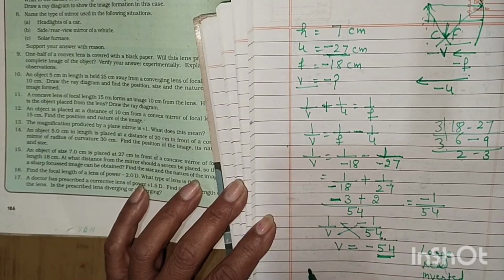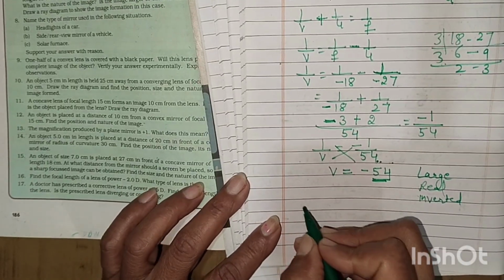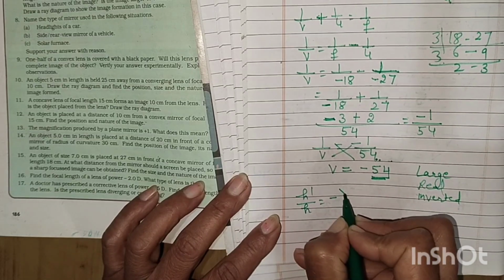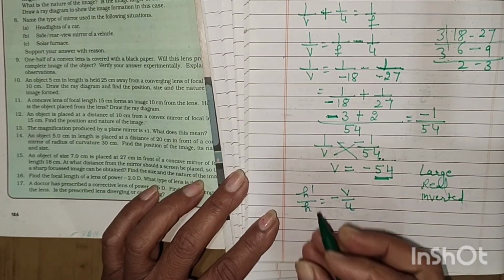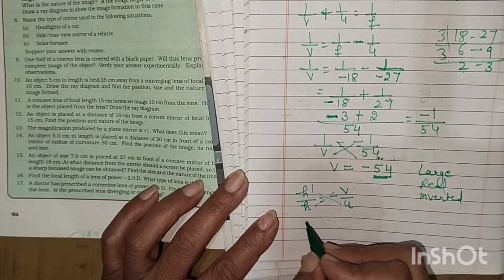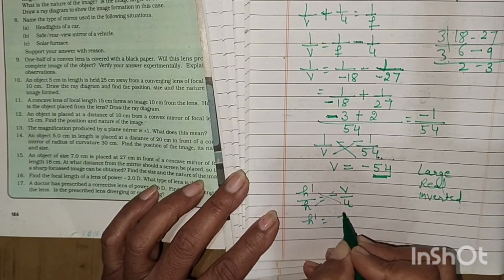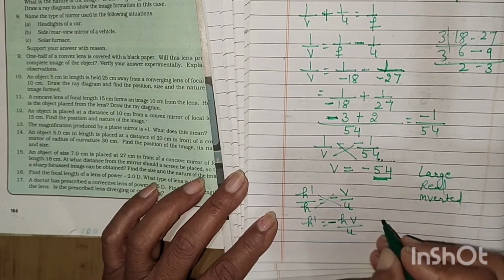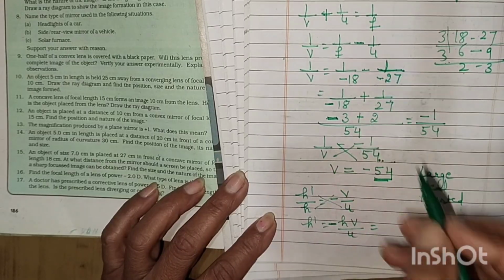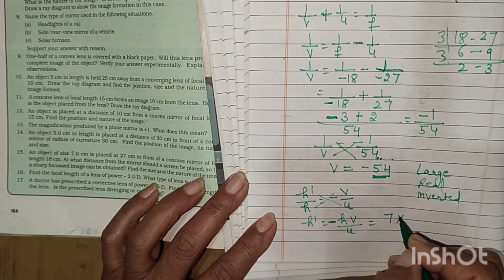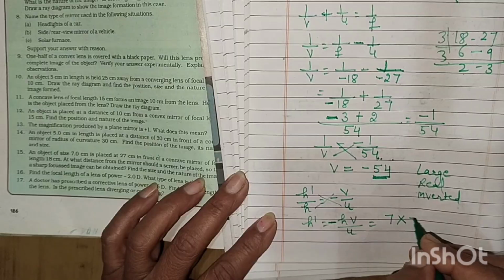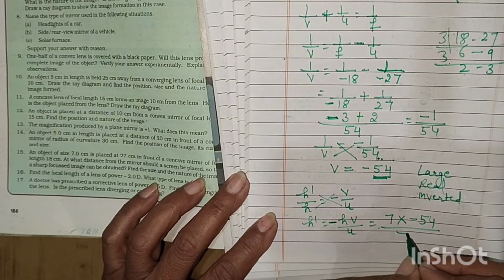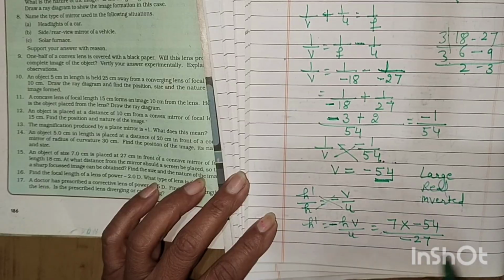Now find out the height. This is h dash by h is equal to minus v by u. Cross multiply this. H dash is equal to h v, minus sign is here, and u. Now put the value. H is 7 centimeter and v is minus 54 centimeter and u is minus 27 centimeter.